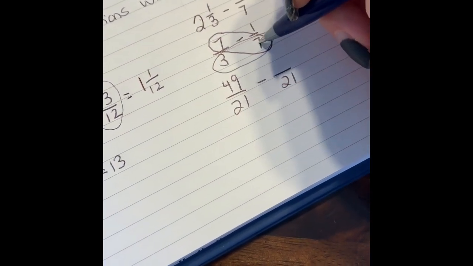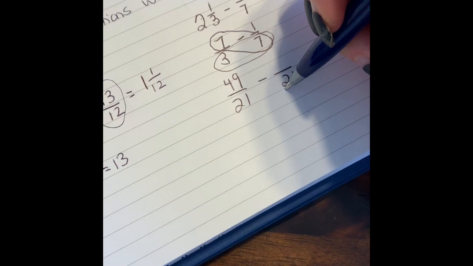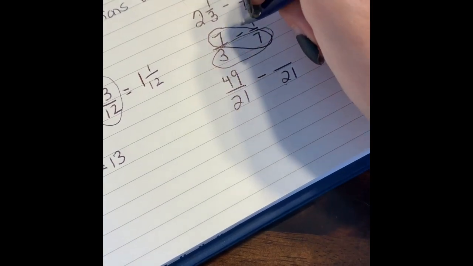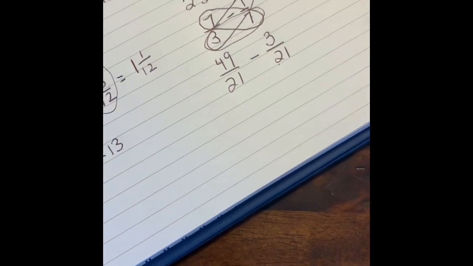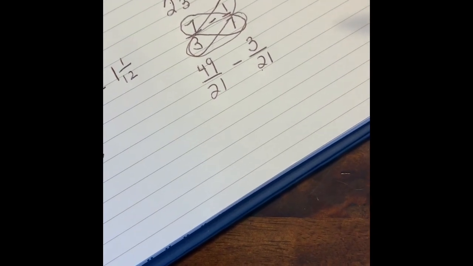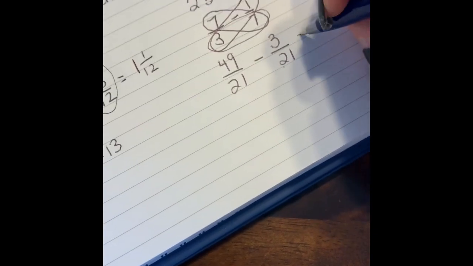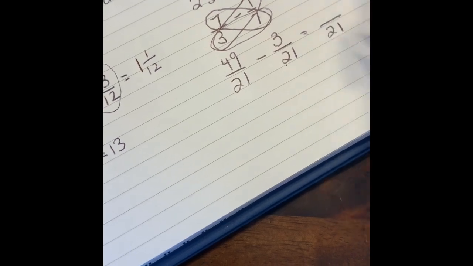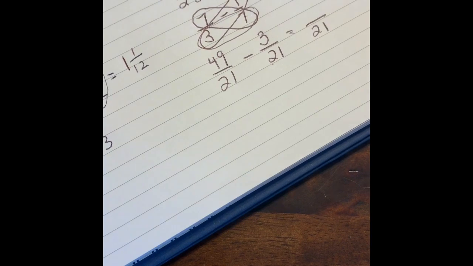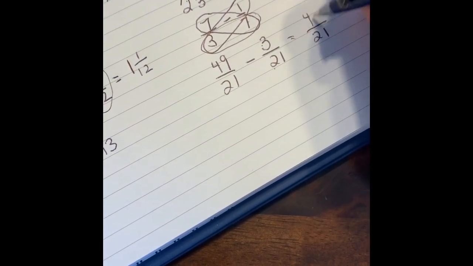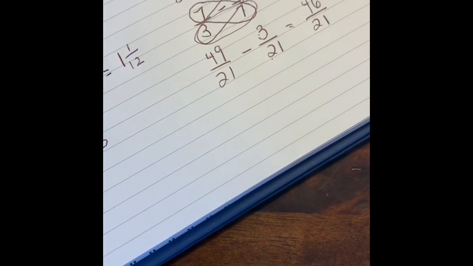This denominator I multiplied by 3 to get 21. So I'm going to multiply this numerator also by 3 to get a new numerator of 3. And now I have a common denominator, which will stay the same, and I can just subtract my numerators. 49 take away 3 gives me 46.